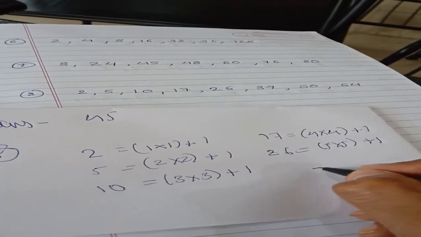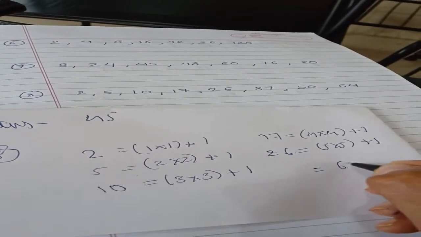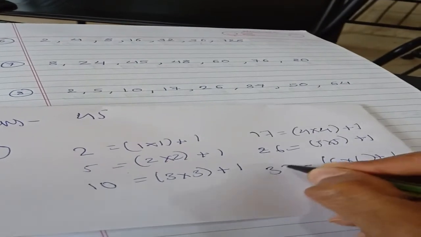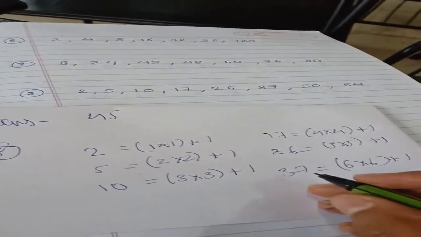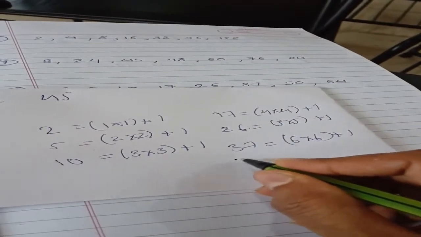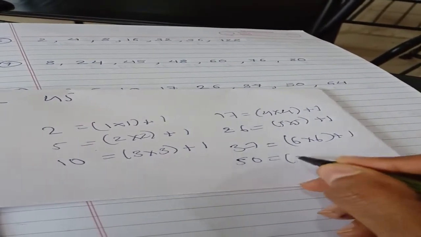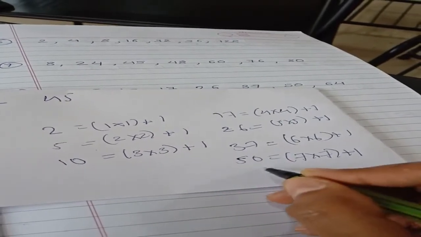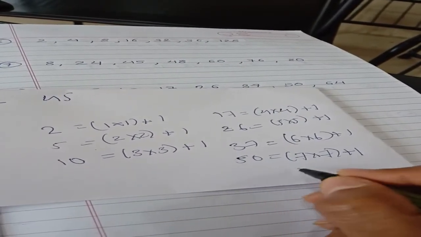So what should be the next number? It should be 6 into 6, that is 36 plus 1, that is 37. Next one will be what? 50. 50 can be written as what? 7 into 7 plus 1. So in this case, what should be the last number?